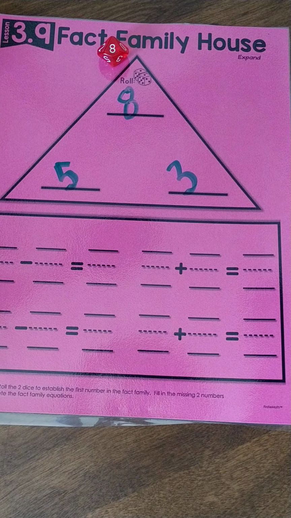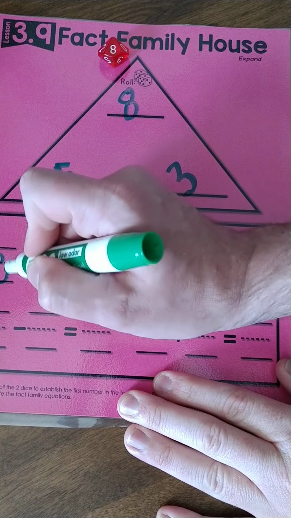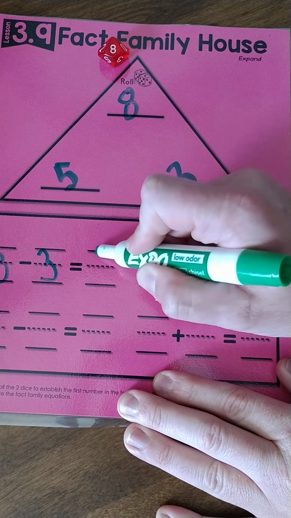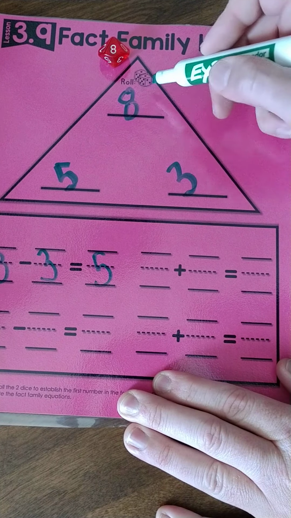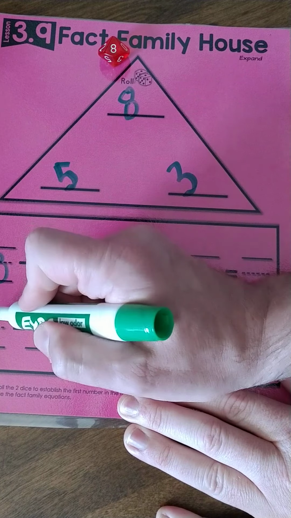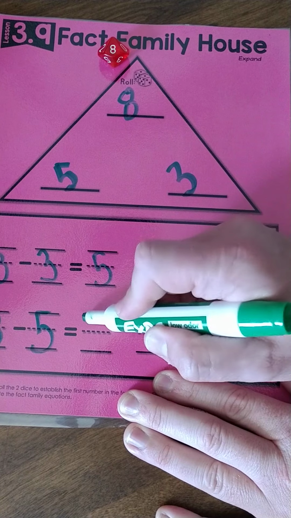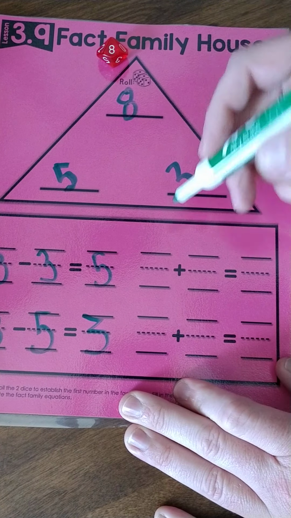Okay, you should have something written down at least. And on this one, the biggest number is 8. So we are subtracting first. So let's do 8 minus 3 equals 5. And then we could do it again. 8 and go opposite way around the triangle. 8 minus 5 equals 3.